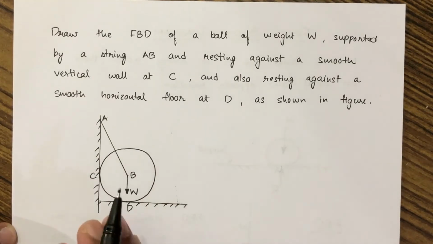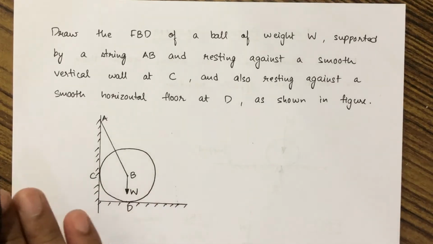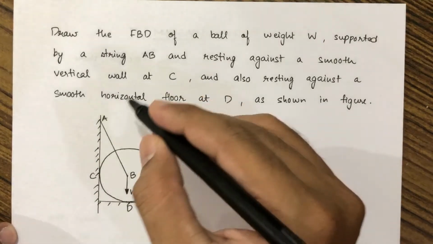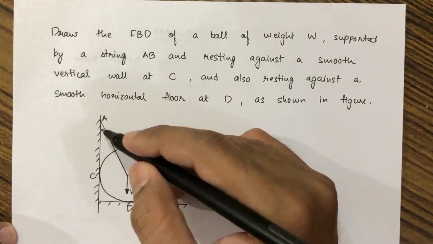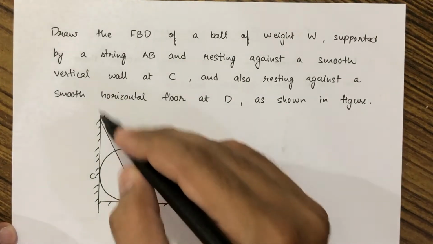Now to draw the FBD, the ball should be completely isolated from the vertical support, that is this wall, from the horizontal support, that is this floor, and the string AB.